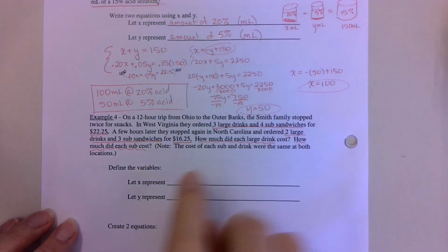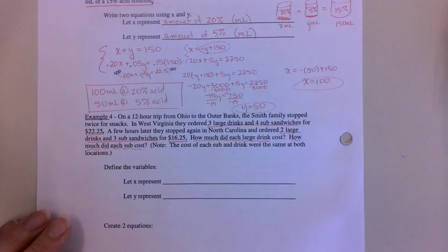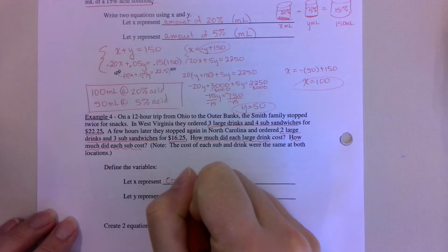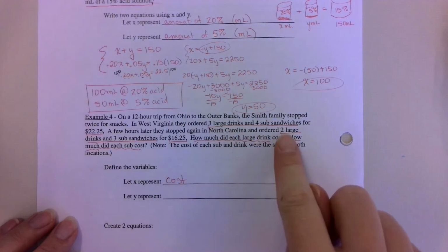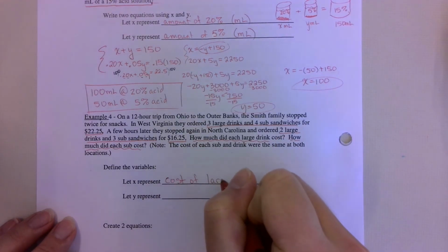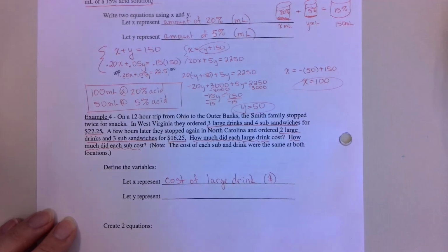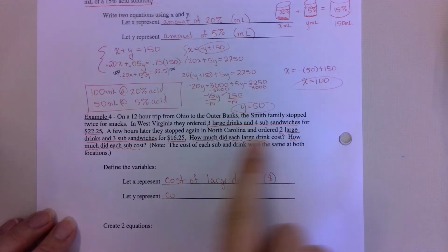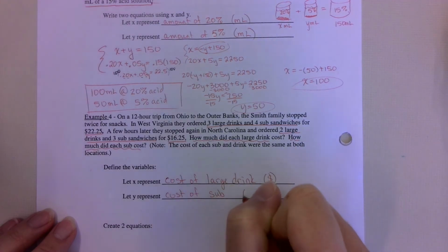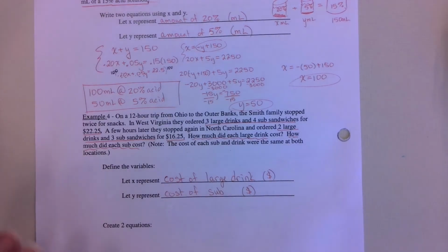Those are my variables. And then there's a note that the cost of each sub and drink were the same at both locations. So it'd have to be the same. So right here, how much did each large drink cost? That's X. Cost, not number of. We know that they ordered 3 drinks and 2 drinks, and they're all large. But it's the cost of the large drink. That's what X is, cost of large drink, and yes, we are going to measure that in dollars. And then Y is the cost. How much did each sub cost? Cost of sub. So I think that sometimes we get carried away that we just write number of or amounts of, but in this one, it's the cost.